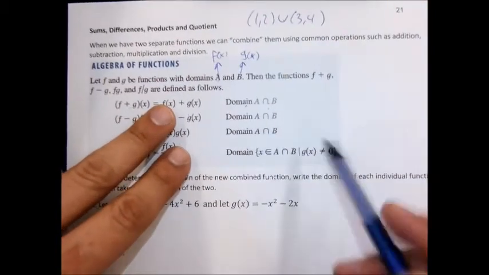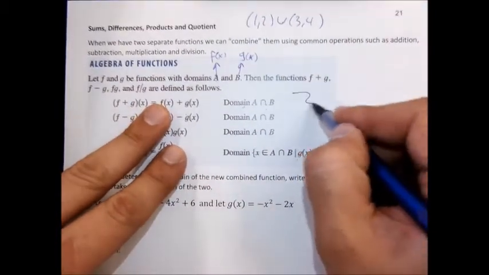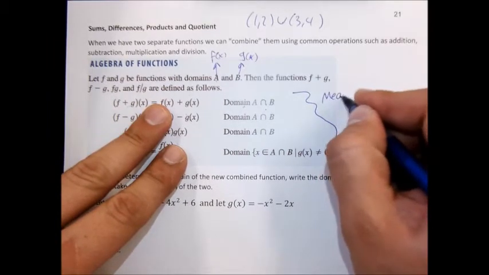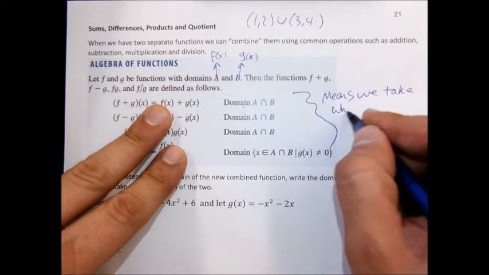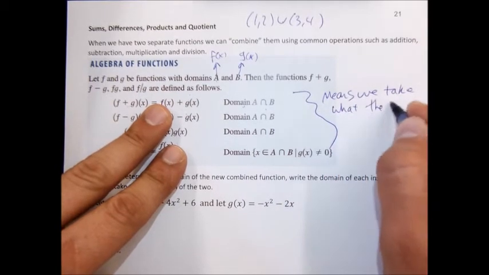And let me write that down. So this means that we take what the two domains have in common.